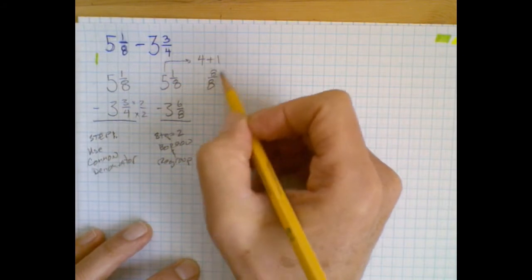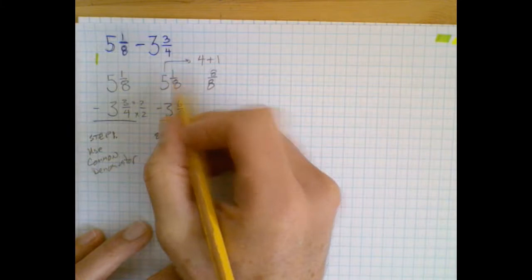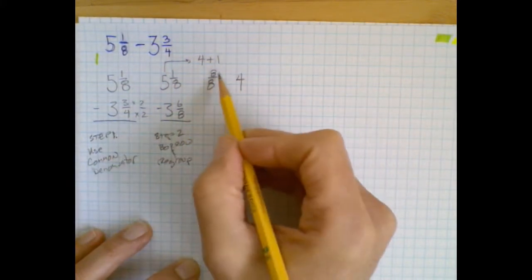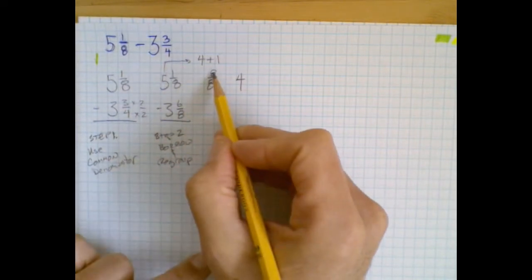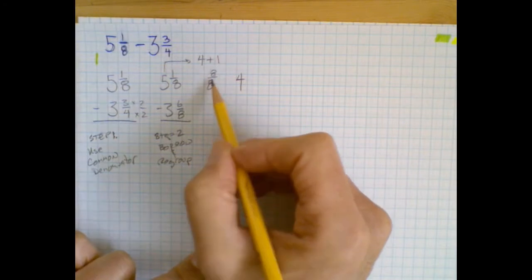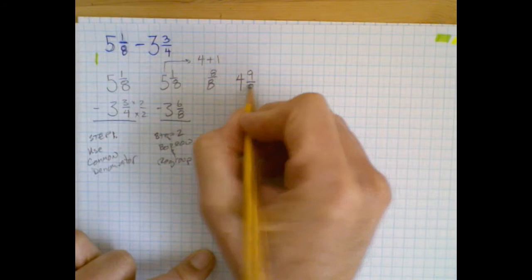So these two are the same, right? 8 8s is the same as 1. And now I'm going to rewrite 5 1/8 as 4, and 1 plus 8 is 9, and 9 8s, because I still have this 1 here. My 1 is 8 8s, so 8 8s plus 1 8 is 9 8s.